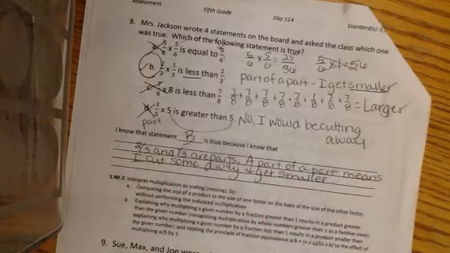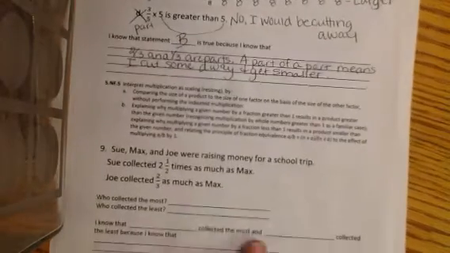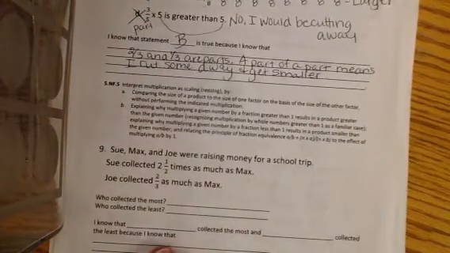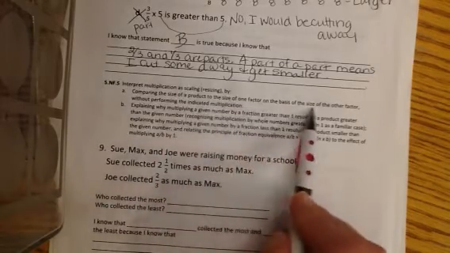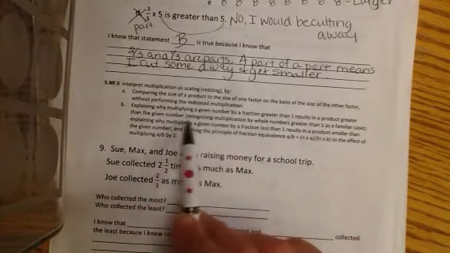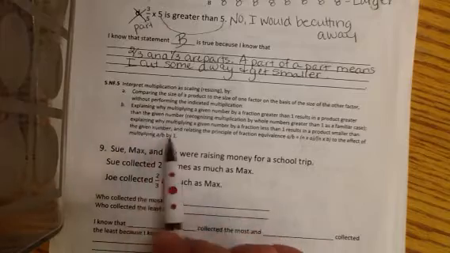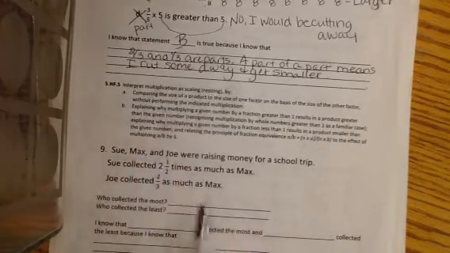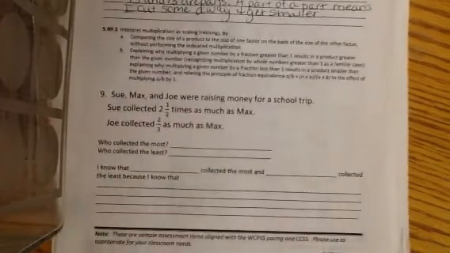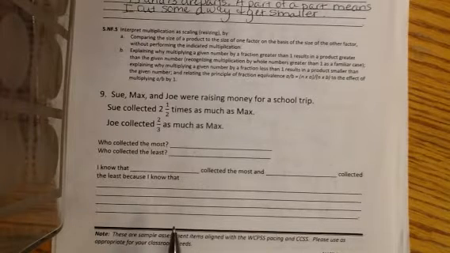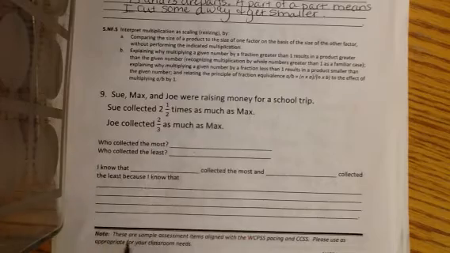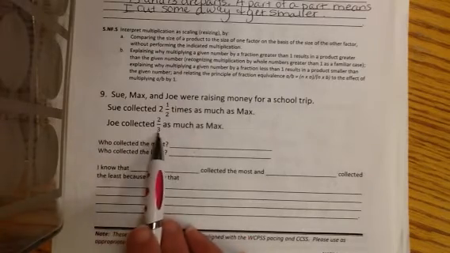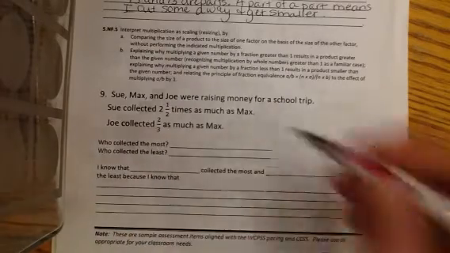Okay, so let's look at what this one's testing me, something different. Compare the size of a product of one factor based on the size of the other. So, I'm sorry, I'm doing the same exact thing again here. So Sue, Max, and Joe were raising money for a school trip. Sue collected 2.5 times as much as Max. Joe collected 2/3 as much as Max.